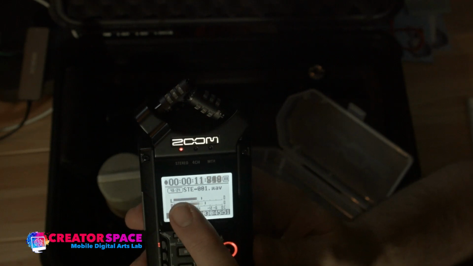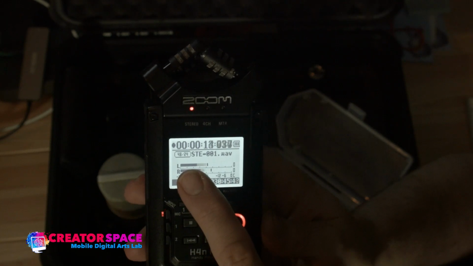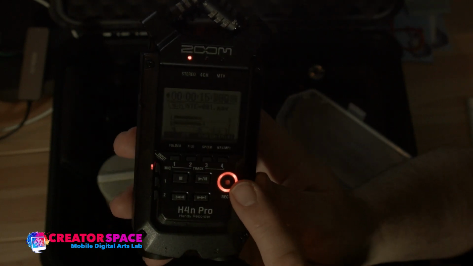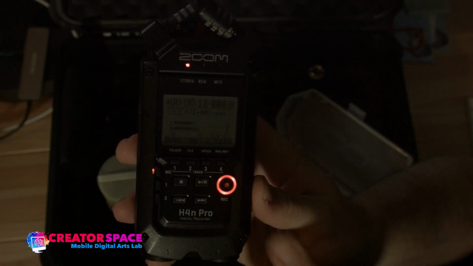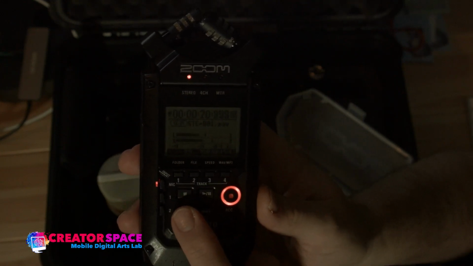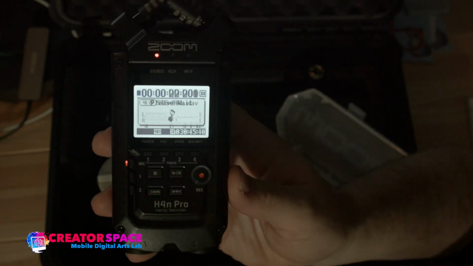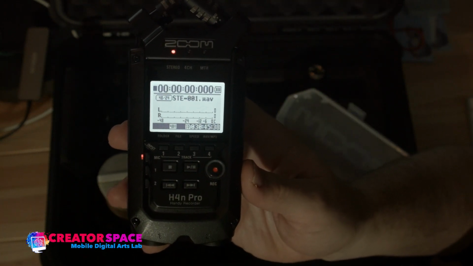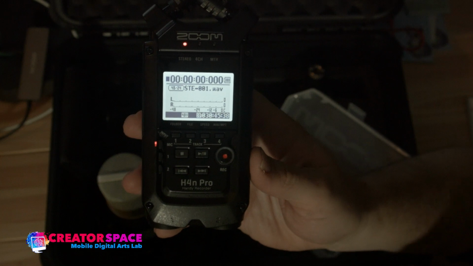So you can see this is full, there's like a red dot recording, right? This is also solid. That means I'm recording. When I'm done, I hit this button here, which is a stop button. Stop. It writes the data to the SD card, and that's it.